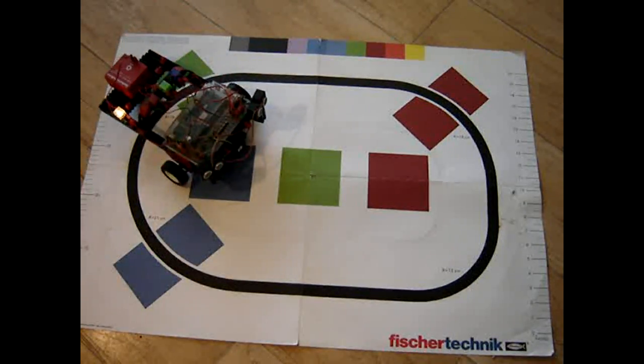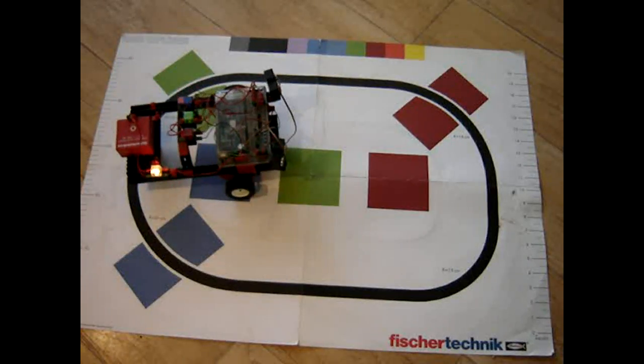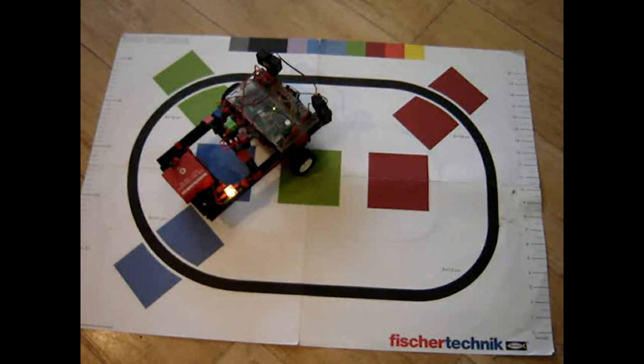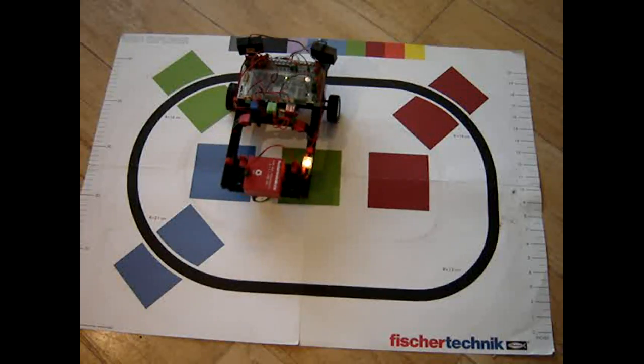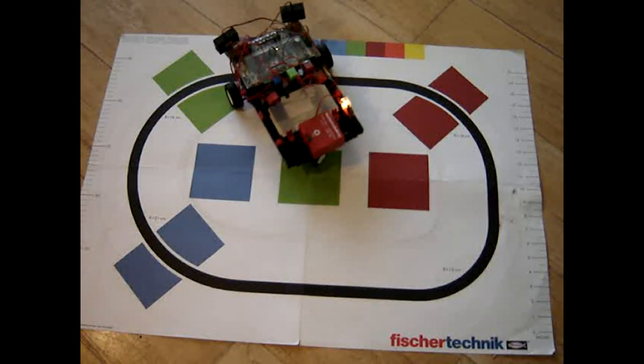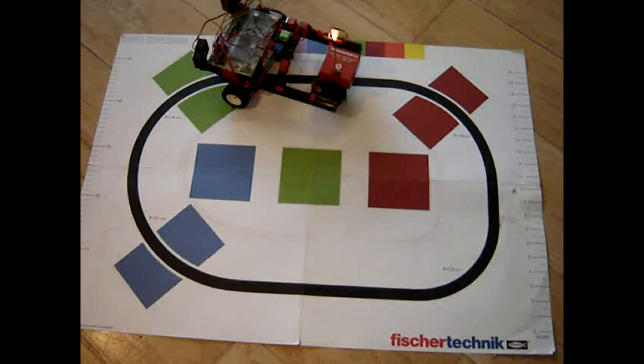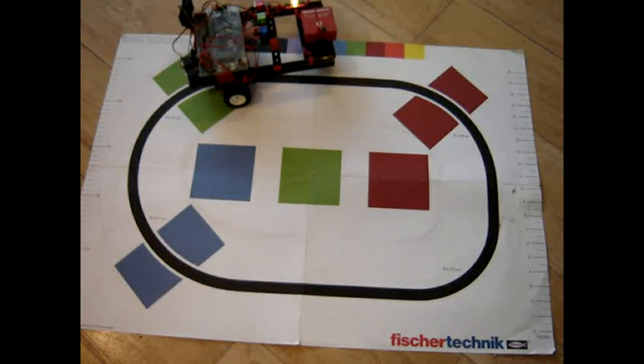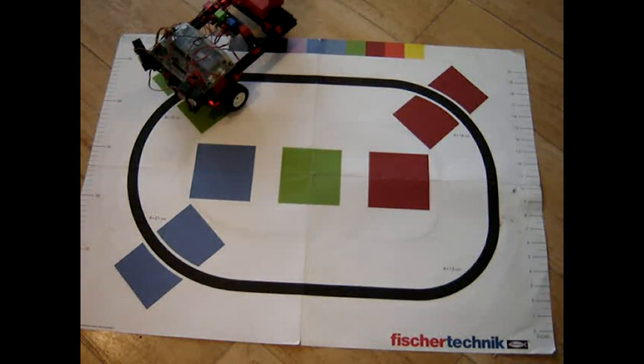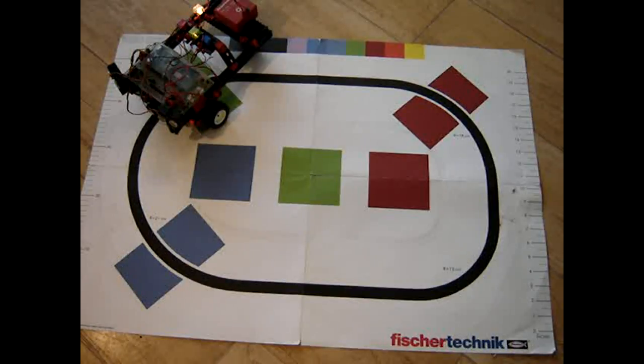And it starts with a very odd behavior. It finds the line and holds. Why?